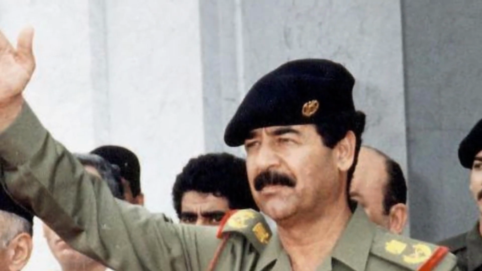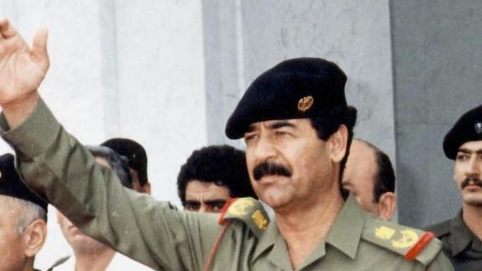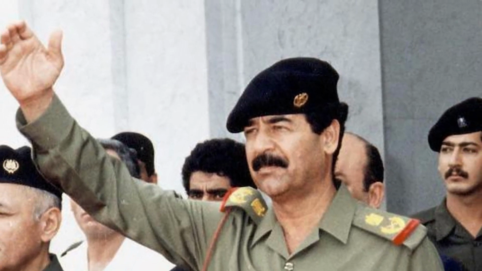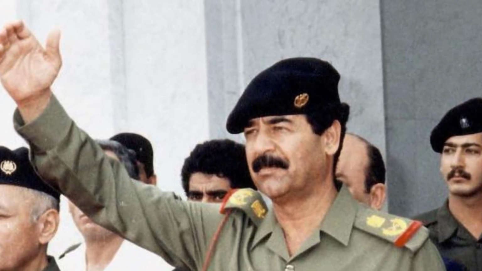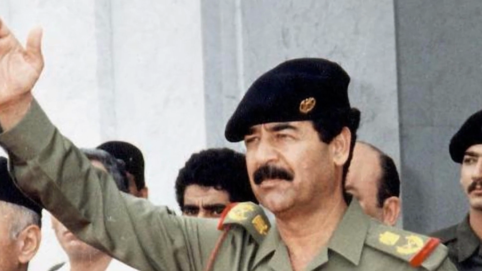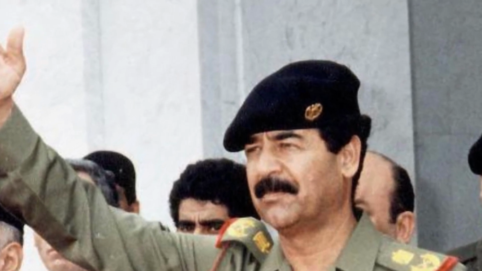Ba'athist regime and Saddam Hussein. The Ba'ath Party took control in a coup in 1968, leading to Saddam Hussein's rise to power in 1979. Saddam Hussein ruled Iraq from 1979 until his overthrow in 2003. Saddam Hussein's rule was marked by authoritarianism, conflicts, the Iran-Iraq war, human rights abuses, and international tensions.